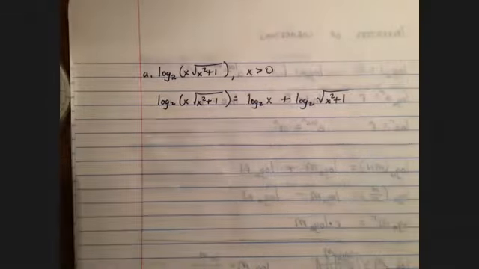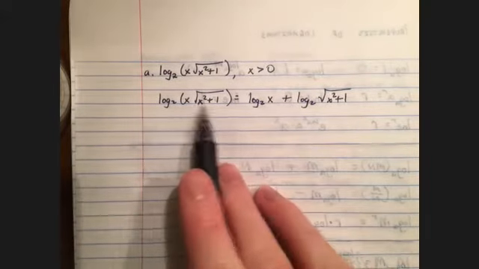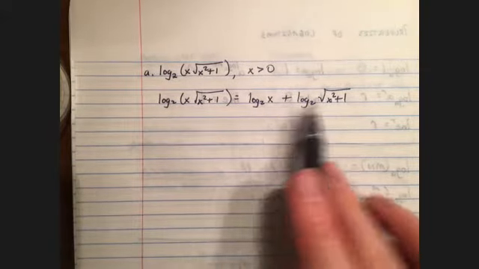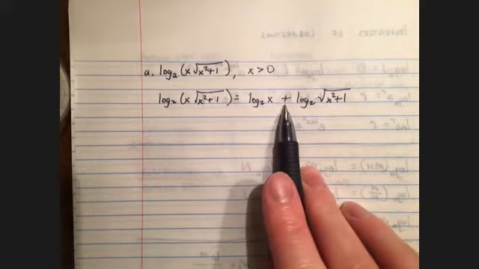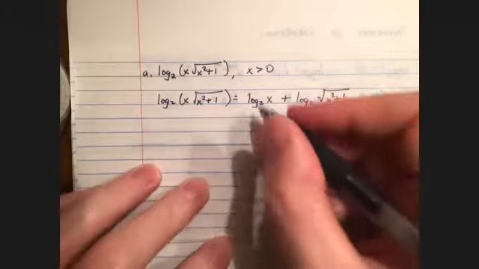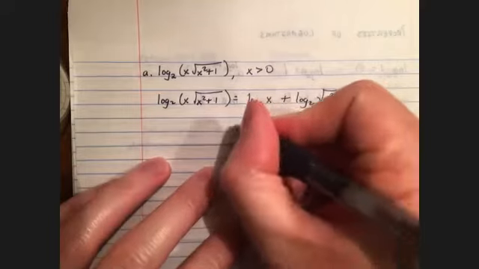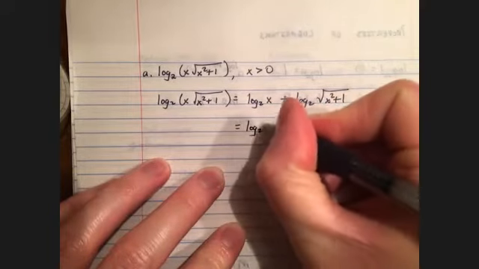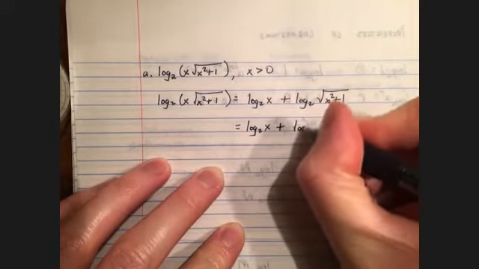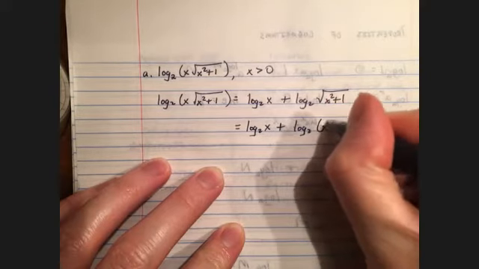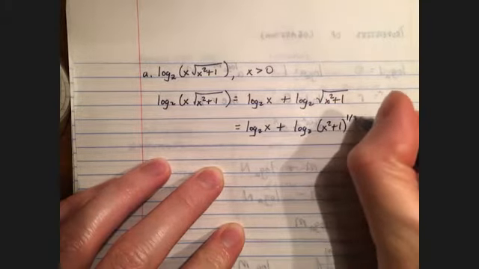Because remember, when there's a product within our logarithms, we can rewrite it as two separate logarithms with a sum in between, so plus. There's not really much we can do with this log base 2 of x. It's already taken care of, but we could rewrite this other one as x squared plus 1 in parentheses raised to the 1/2 power.